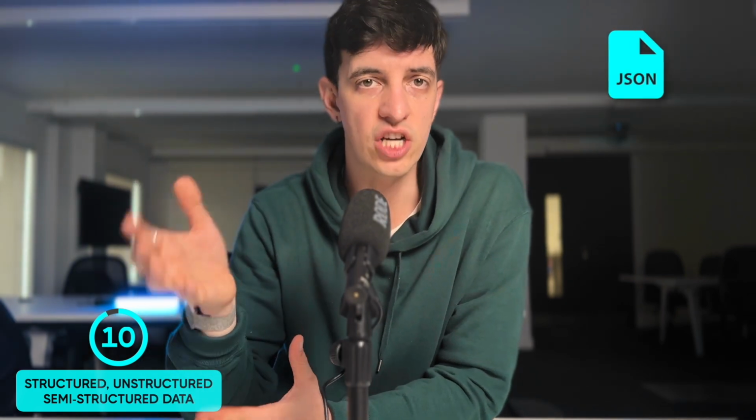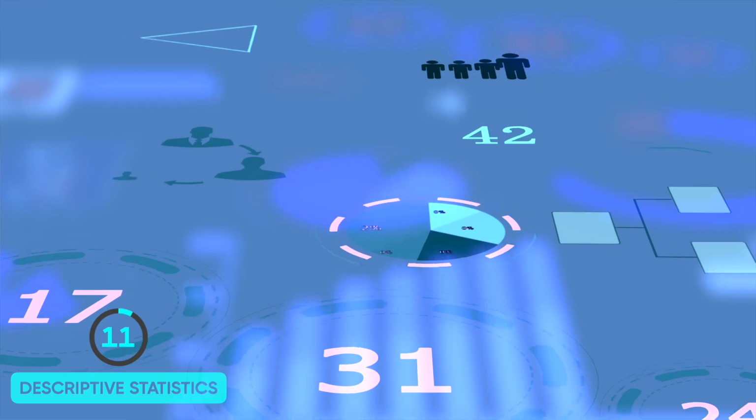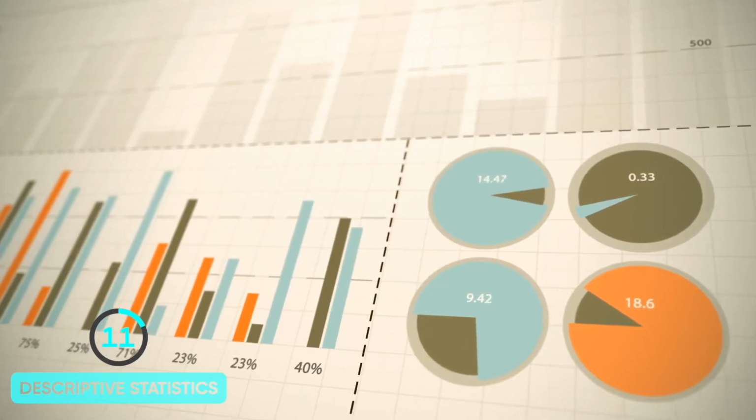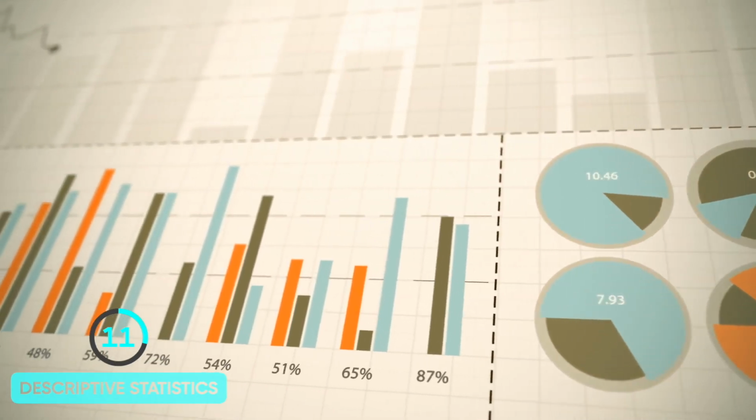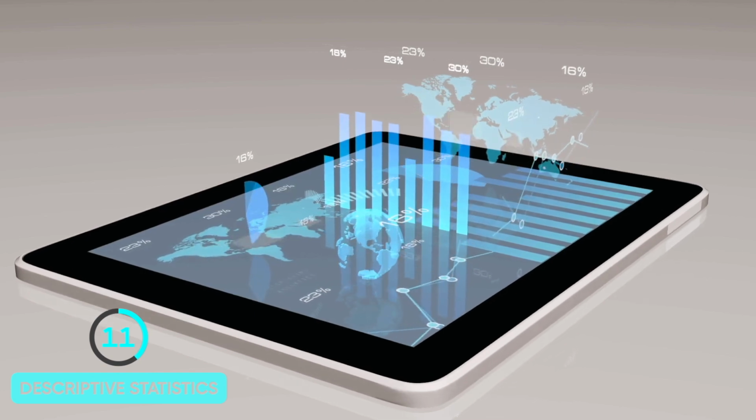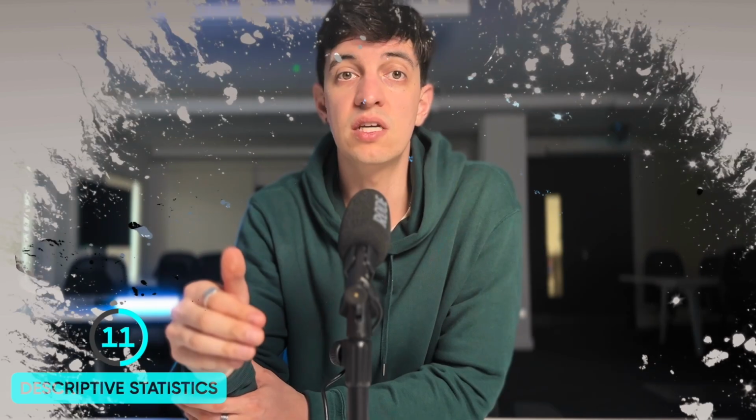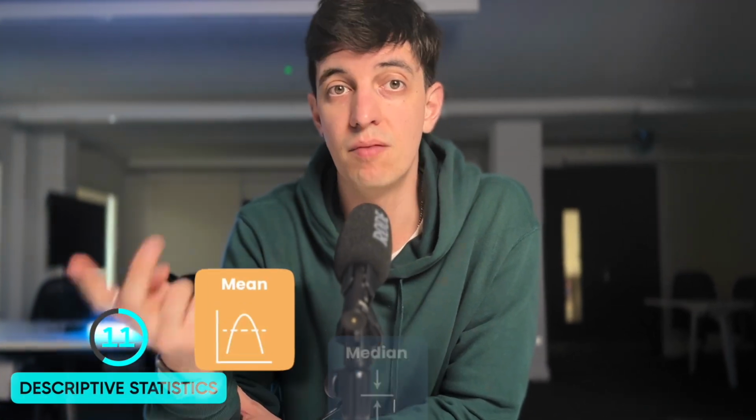And so example is JSON or XML files with tags. Then we have descriptive statistics, which involves summarizing and presenting data to gain insights. So in industry, it's used to understand trends, patterns, and key characteristics of a dataset using, for example, methods like the mean, the median, and the mode.